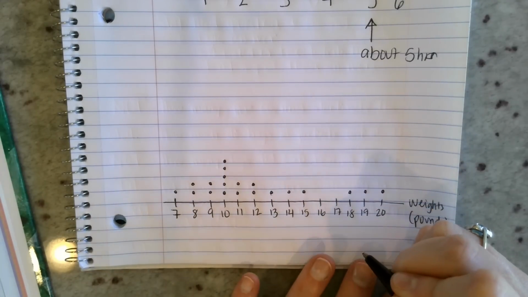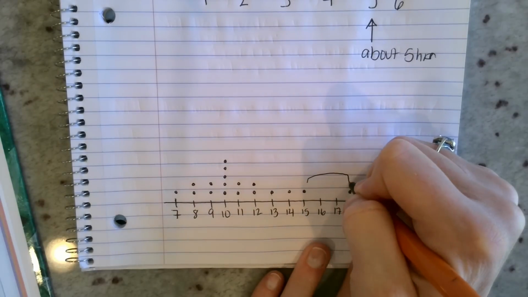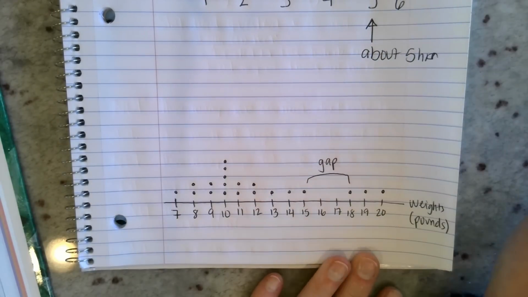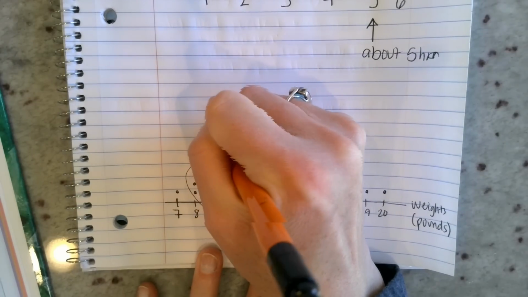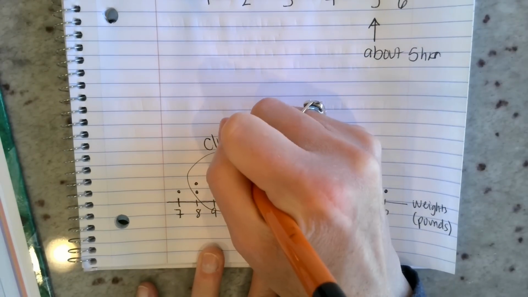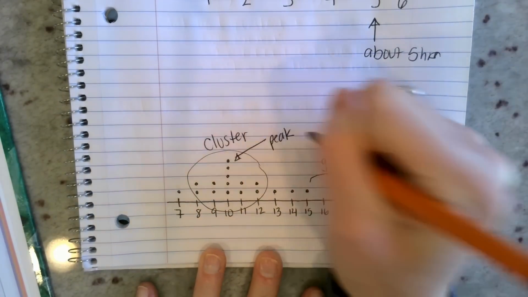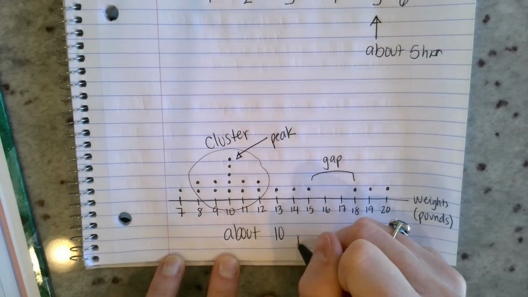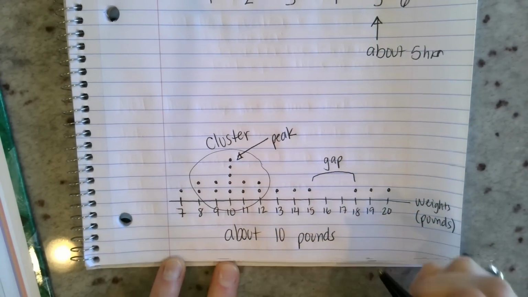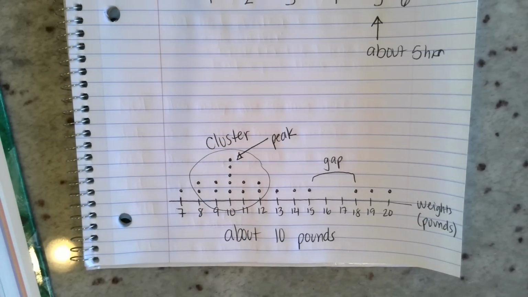Now you can see that there is a gap here. That's a gap. You can see that this is a cluster here, and that would be the peak. So then your answer would be about 10 pounds, because that's where your peak is, about 10 pounds.